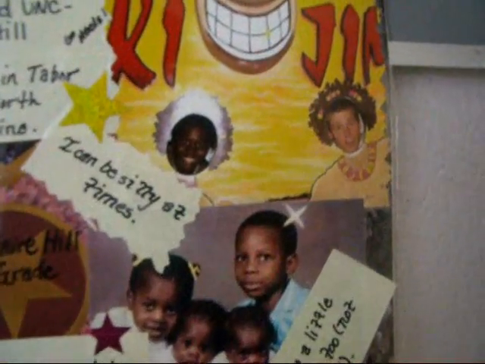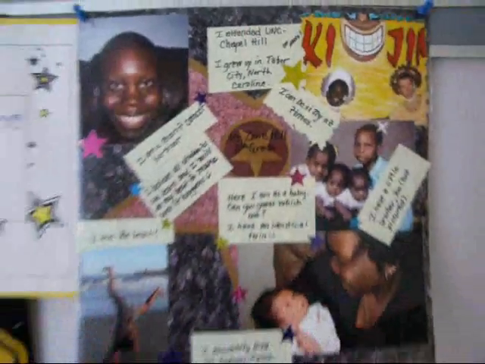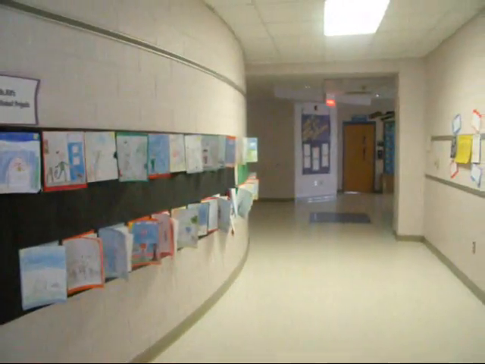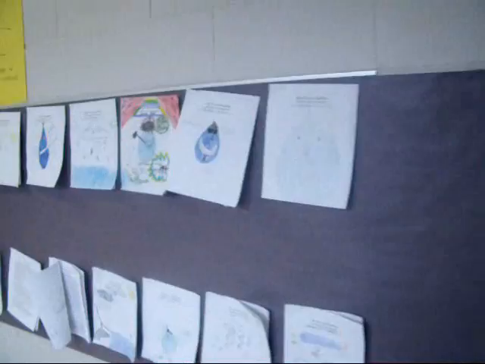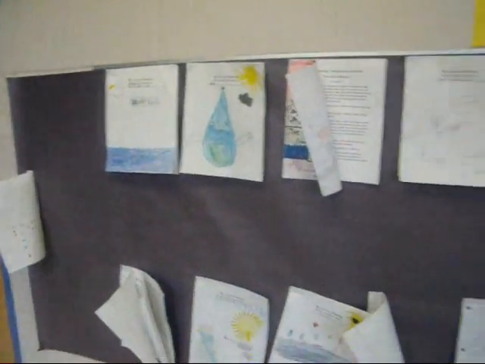That's just a picture of us at Broadway at the beach. That's Greg and me. Greg and I, can't remember. And this is a get to know me poster, and here's some of their work outside the door. It's a really nice setup. Can't complain too much. It's very spacious, and it's a pretty nice classroom.